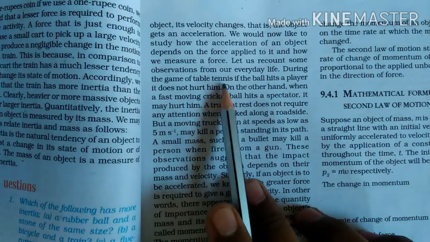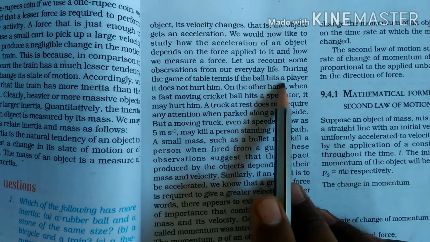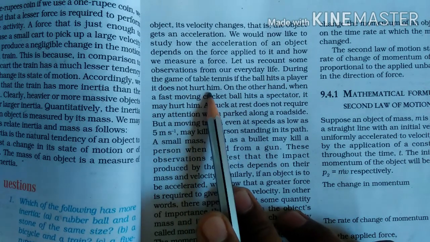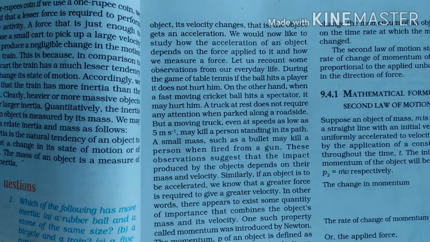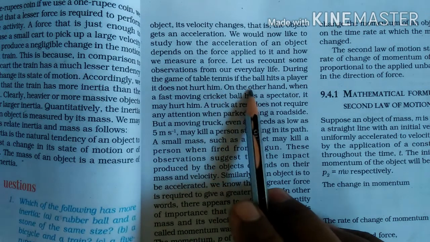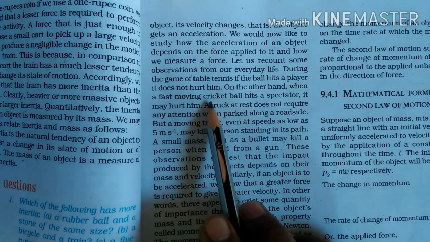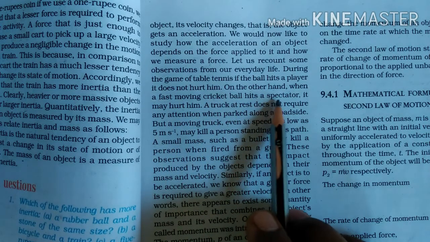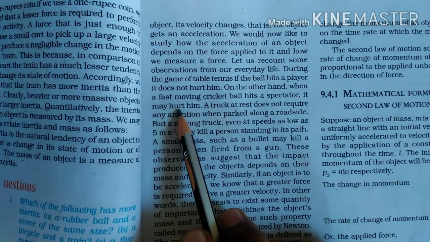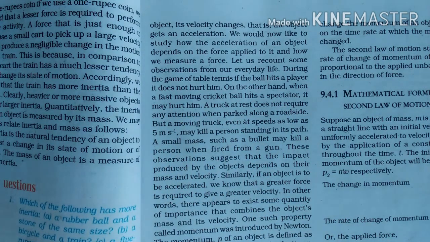During the game of table tennis, if the ball hits a player, it does not hurt him. In the table tennis game, when the ball hits a player, it does not harm the player. On the other hand, when a fast moving cricket ball hits a spectator, it may hurt him. In a cricket match, when the ball hits the player, at that time it does hurt him.